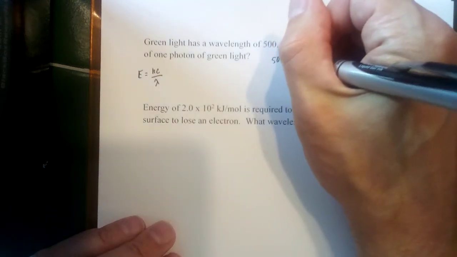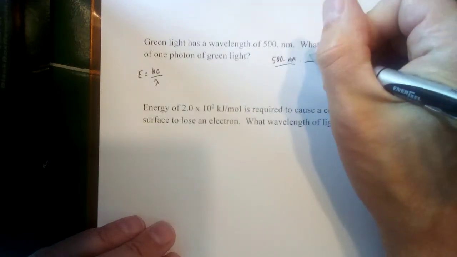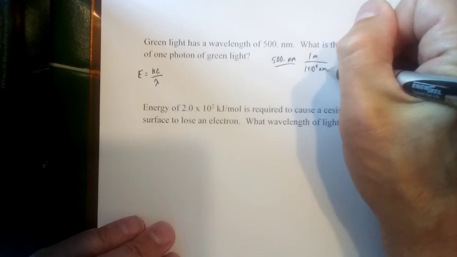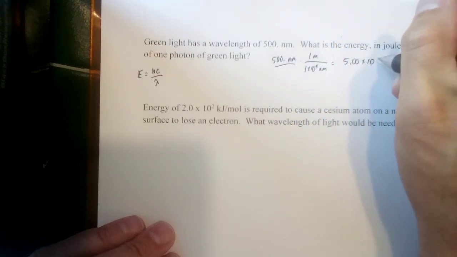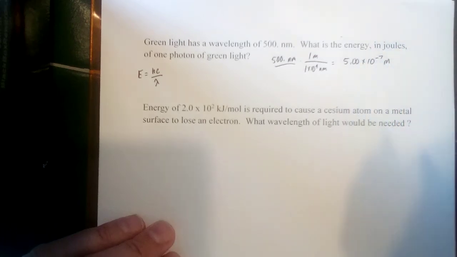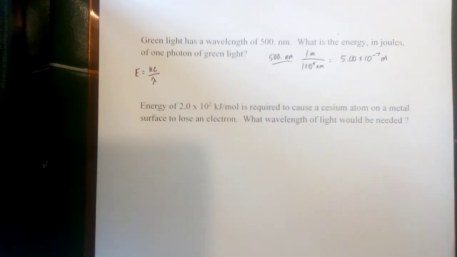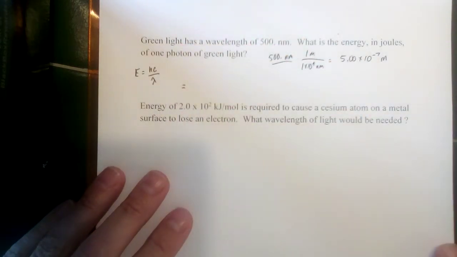So let's change from 500 nanometers to meters. So 1 meter again is a billion, or 10 to the 9th nanometers. And that would be 5.00 times 10 to the minus 7th meters. Now, from there, this is really just plugging into the correct equation. So if you can keep track of your equations, or even just keep track of your units, a lot of these calculations are just going to involve getting the units in the right place.